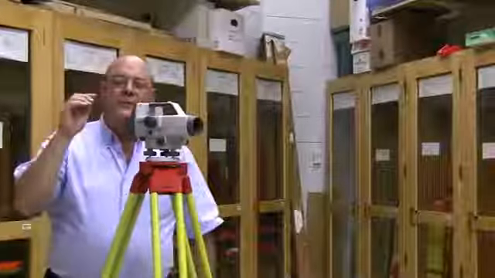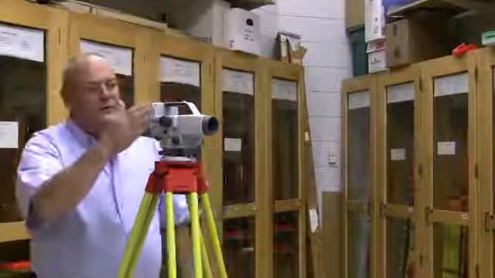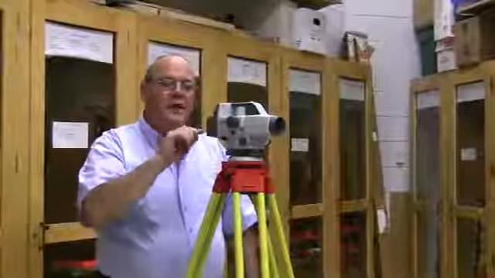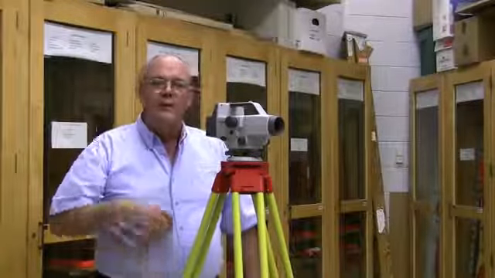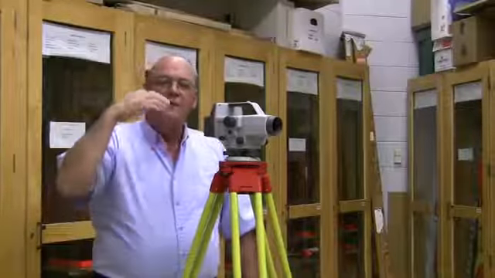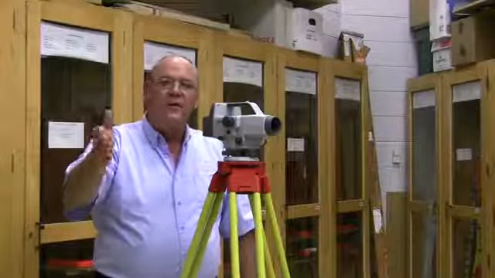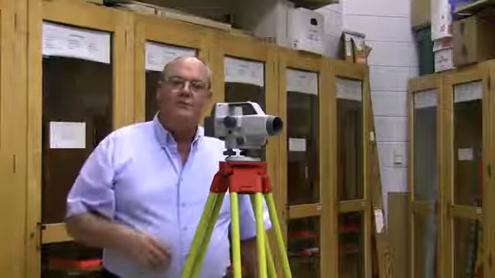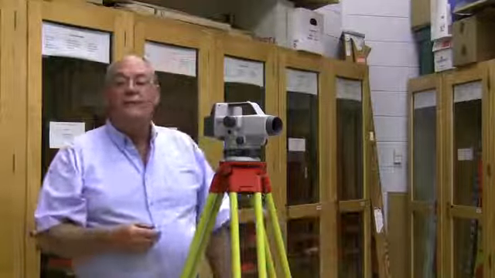I would get focused, center the crosshair on the rod, hit the button, shoot it, save it. It then goes to foresight. I can then go back to my original elevation or continue on for another foresight, and so on. That's essentially it for the power level.